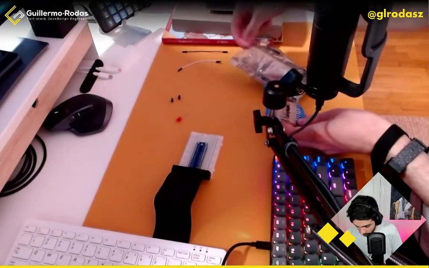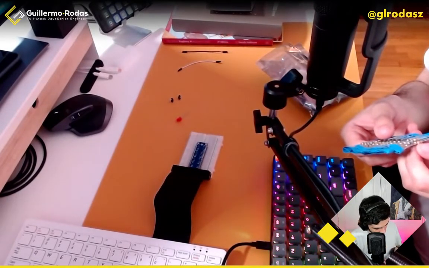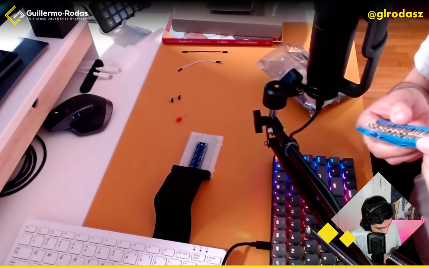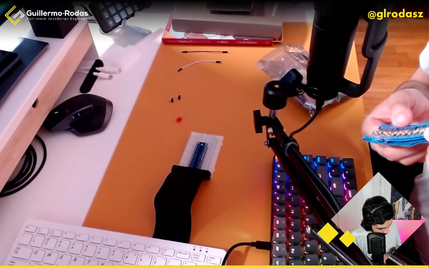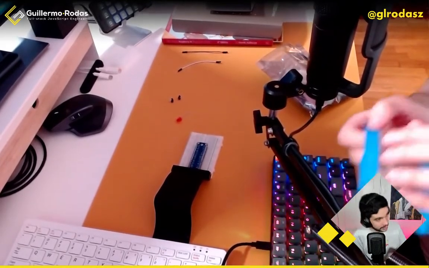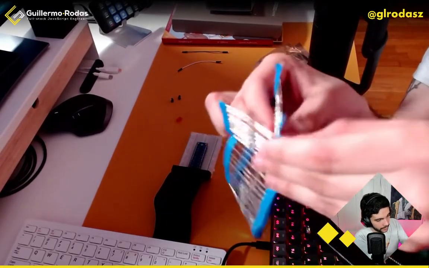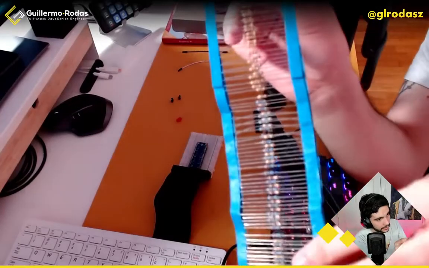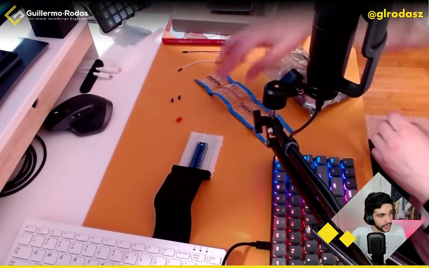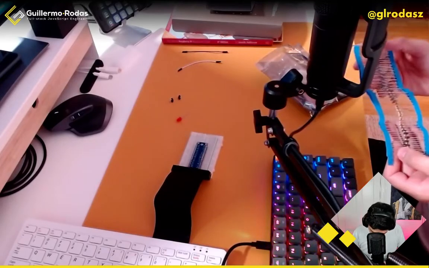Okay. So I will take one of the resistors, and they have colors. And I don't really know which one I should take. Oh my god, this is like a whole layer of them. Look at that. I know the one that I need to take, it needs to be 330 ohms.